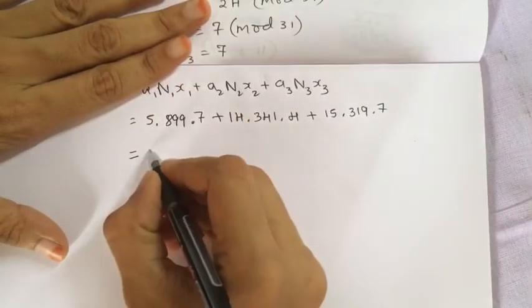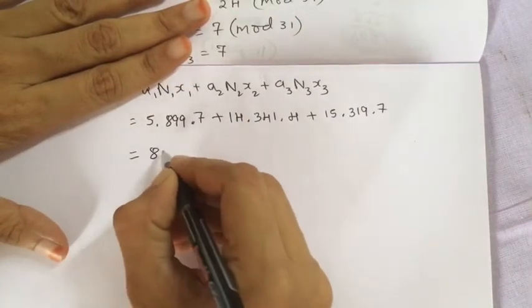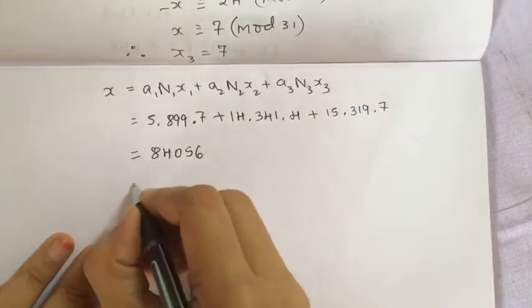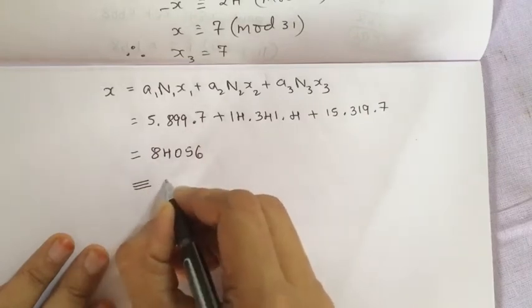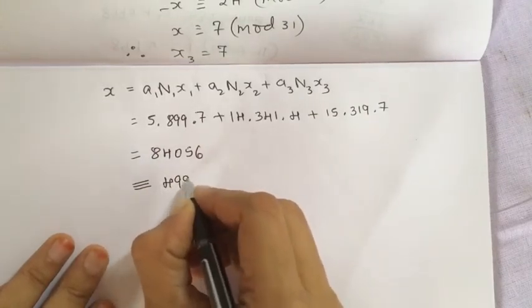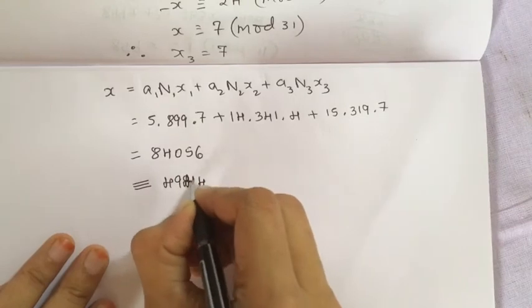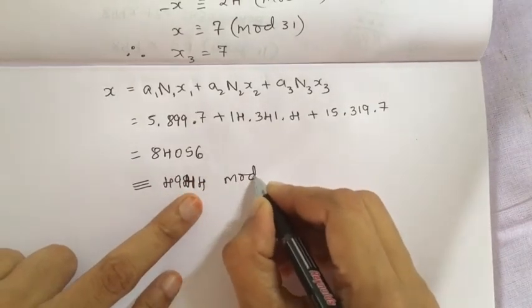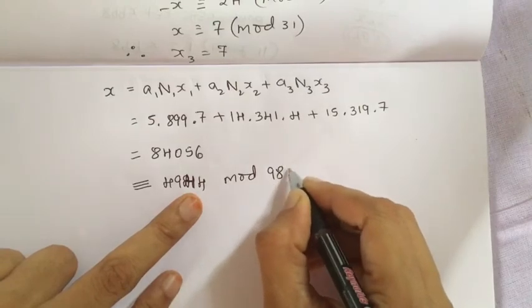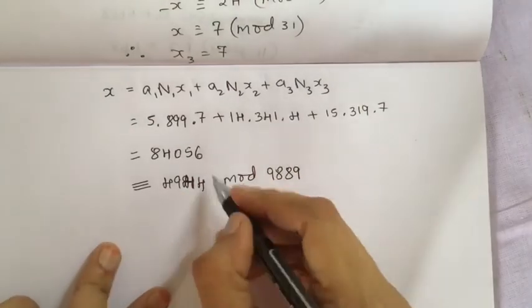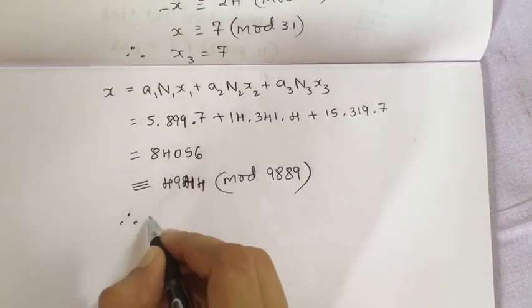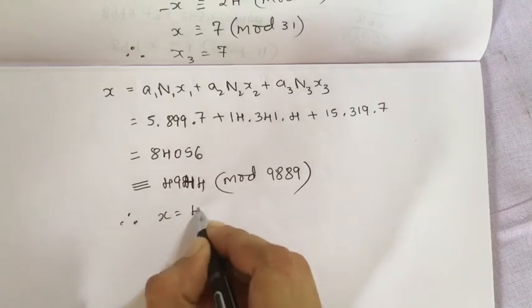I have an answer, solved it already. You are going to get 84,056. In fact, this is congruent to 4,944 modulo 9,889. So that is the value of x you are getting.